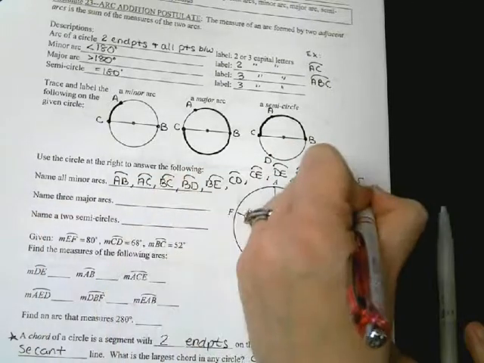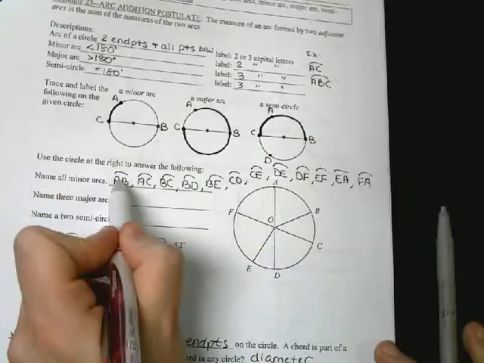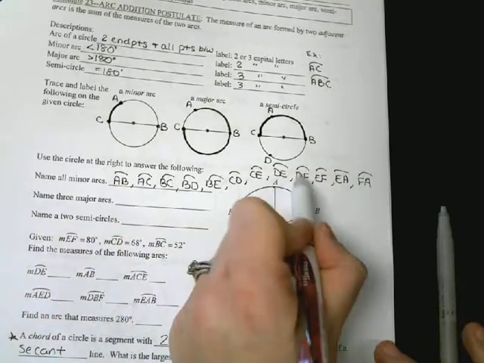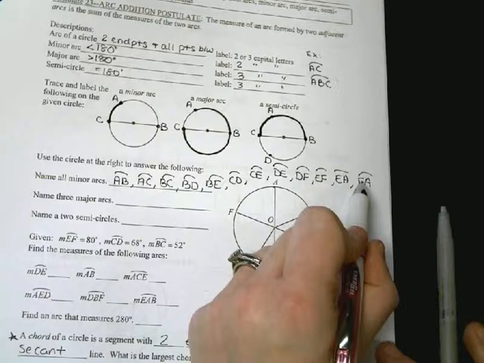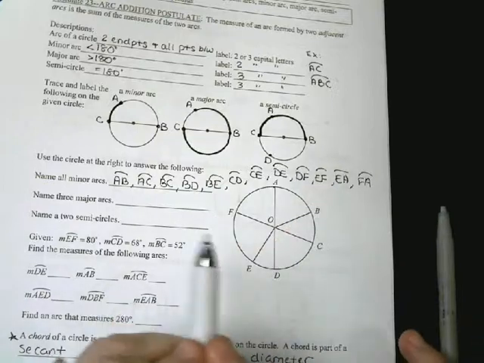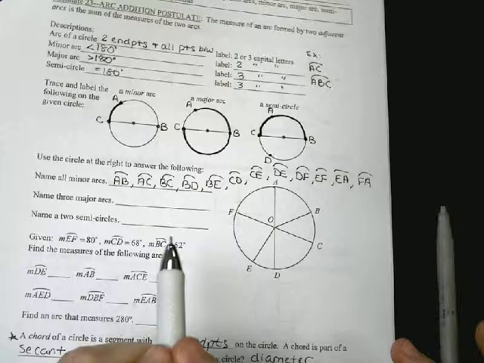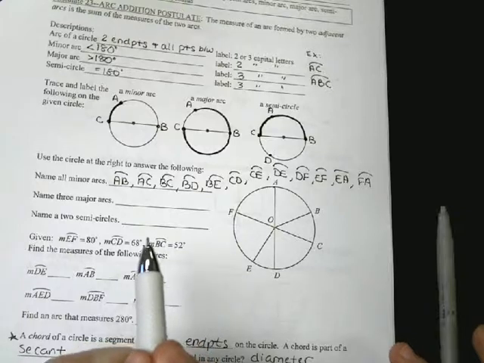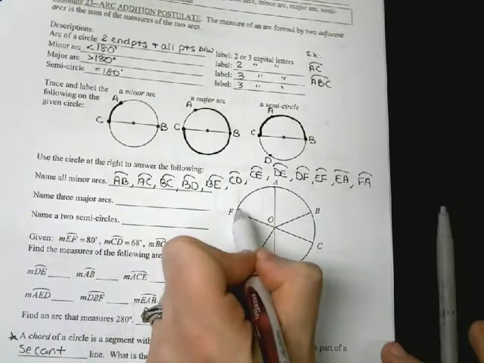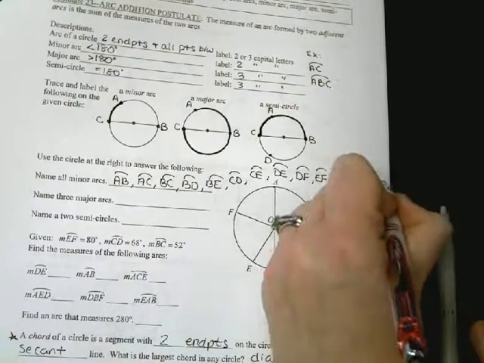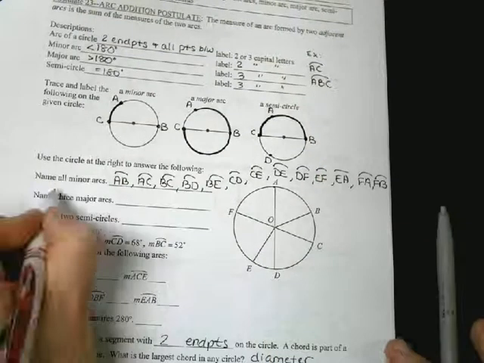Let me count and make sure I have all of them. 1, 2, 3, 4, 5, 6, 7, 8, 9, 10, 11, 12. We're missing one. What's the last one? Do we have FB on there? No. FB is going to be the last one. I went from FA to FB. All right, so you should have 13 total.